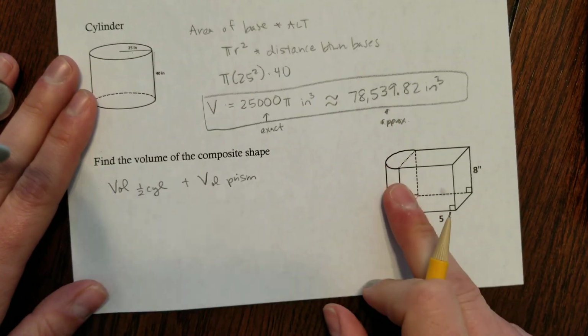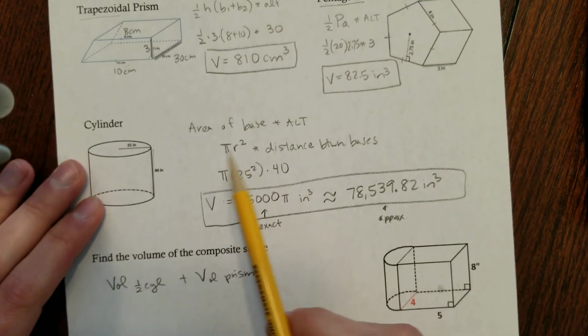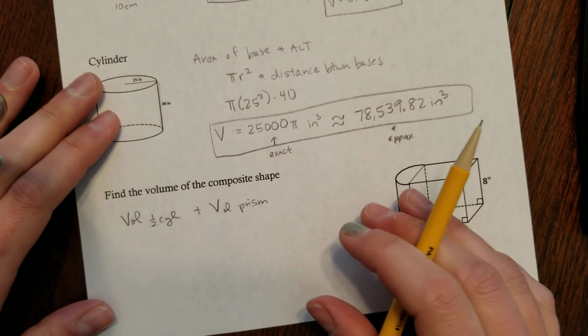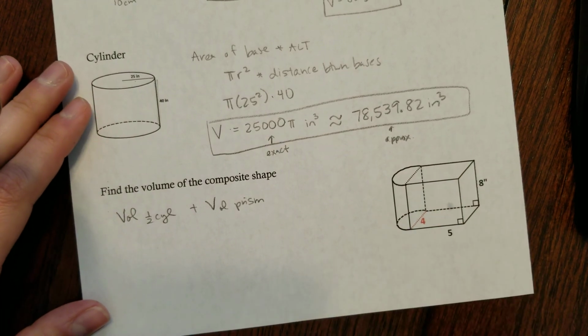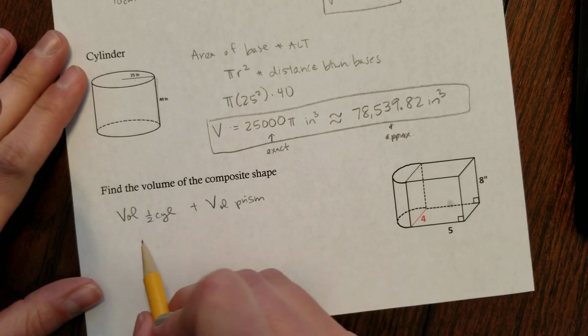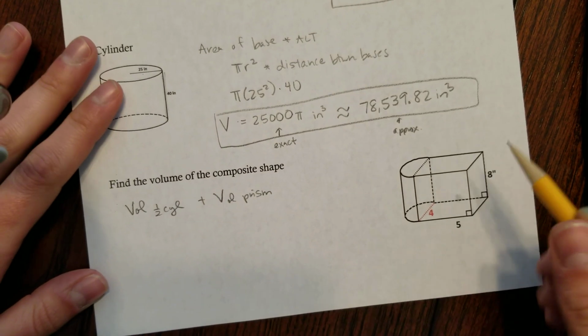So if I start with my half cylinder, so remember it's the area of the base times the altitude. So you might hear the tornado sirens going off. It's the first Monday of the month. So I'm going to try to keep talking.